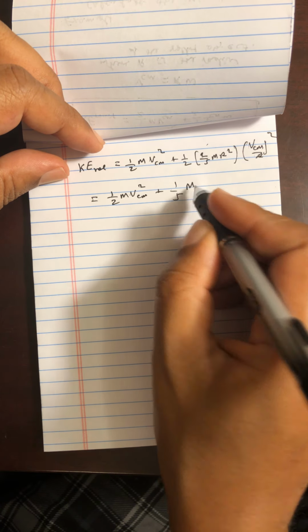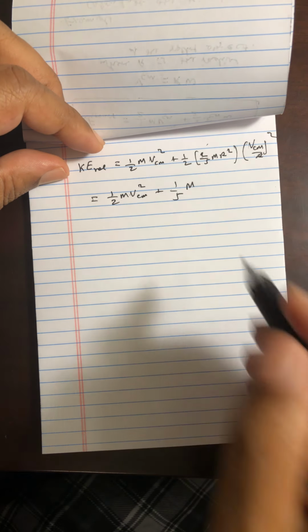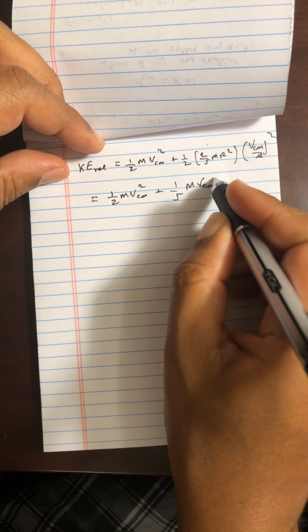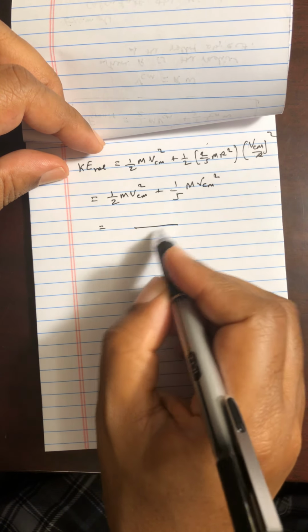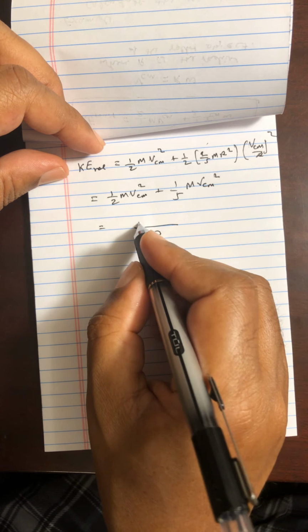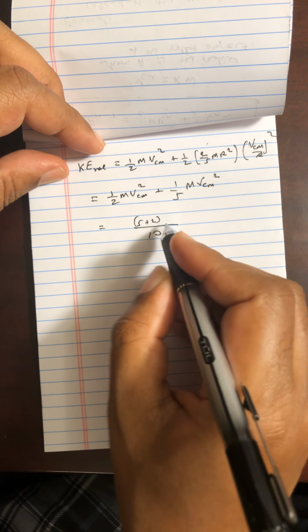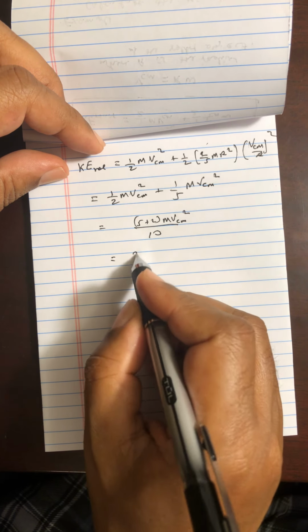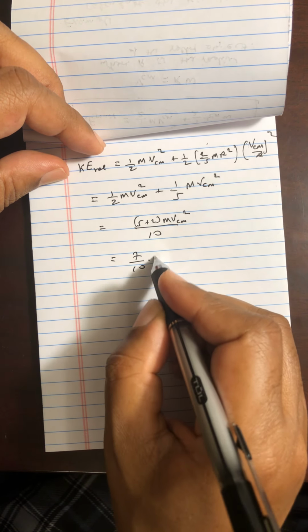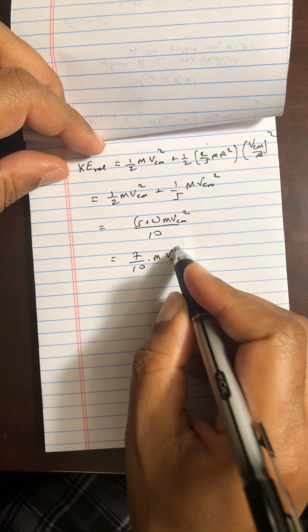So you've got m v_CM squared. Then we combine these two with a common factor of 10, so you get (5 plus 2) m v_CM squared over 10, which is 7/10 times mass times the speed squared.